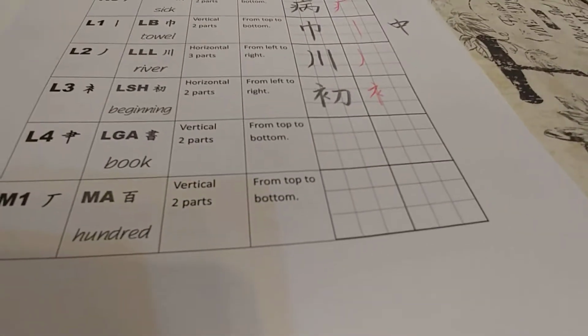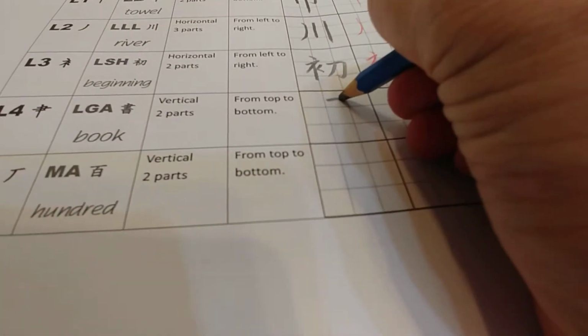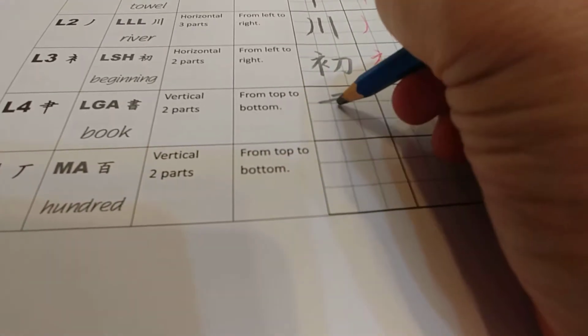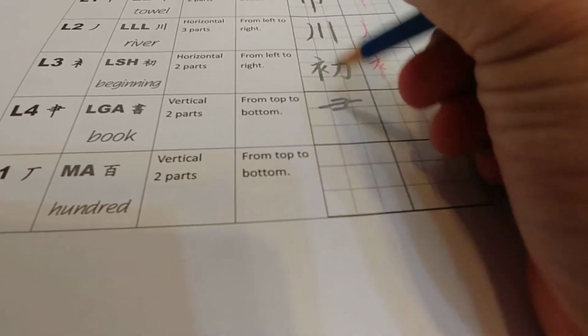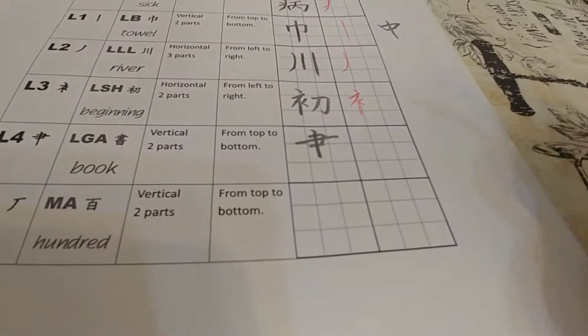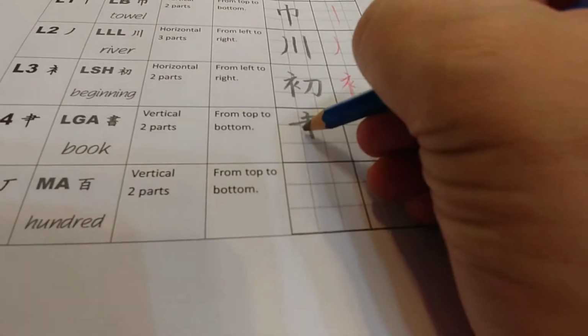And the last auxiliary key, L4, is this, just like this. This is L4.